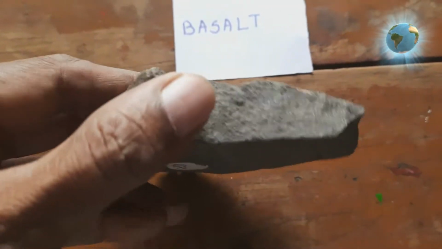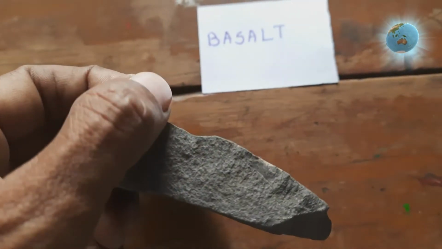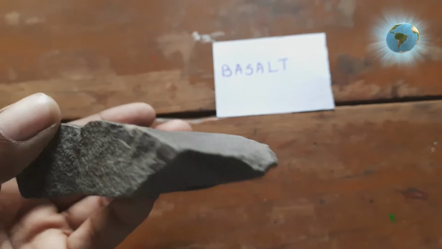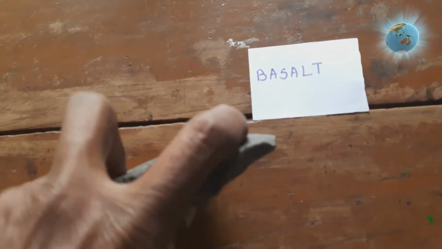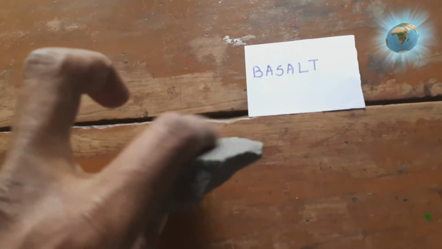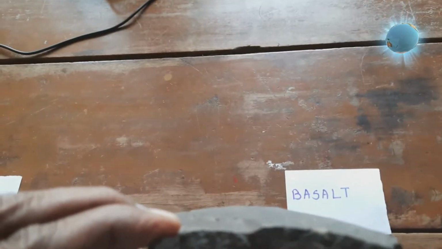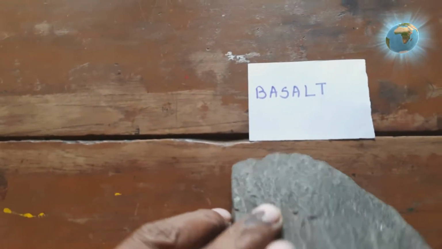It also has a tendency to develop conchoidal fracture. You can see a little bit of curvature here, a rounded surface. You can see the outline of this also is rounded. This surface is also curved. Can you see the curved surface, right? That means it is developing conchoidal fracture.